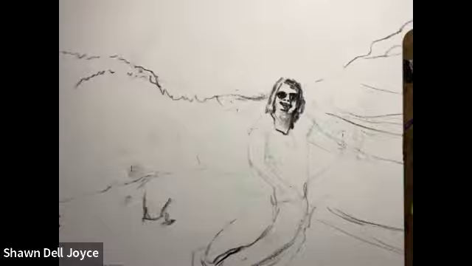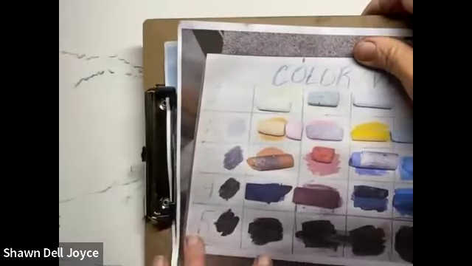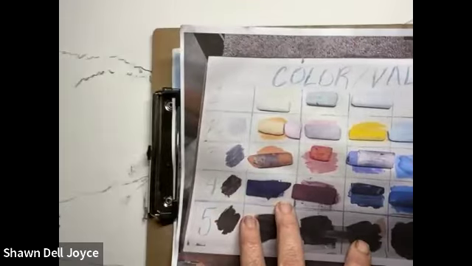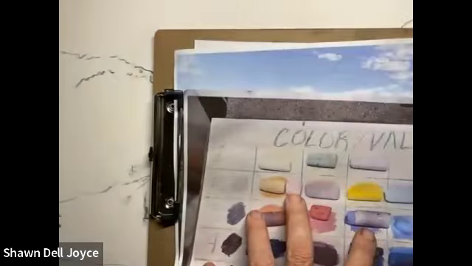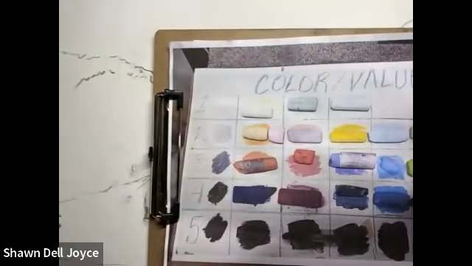Now, I'm not going to be that different than the color palette I've used the other few times. So if you still have your color set out from that, then you're good to go. But I'm going to go over them quickly with you just in case, starting with the darkest darks.